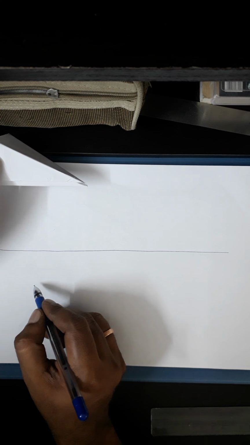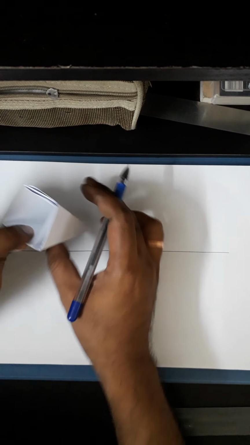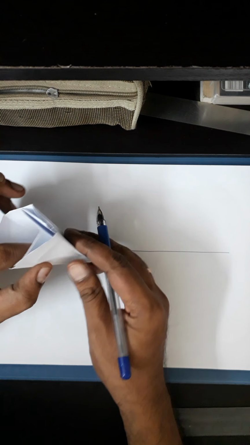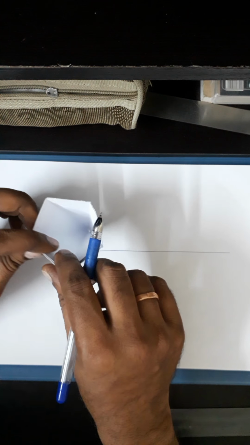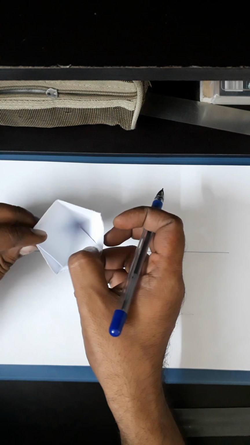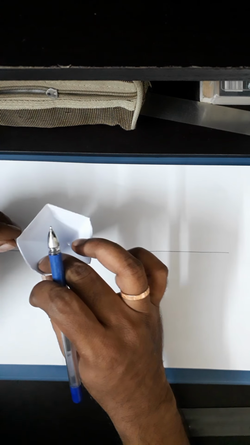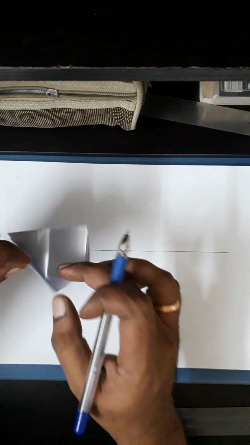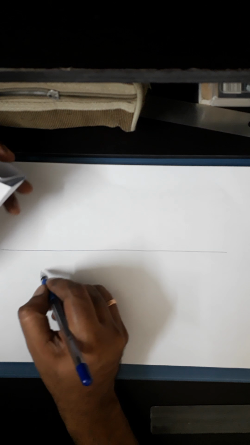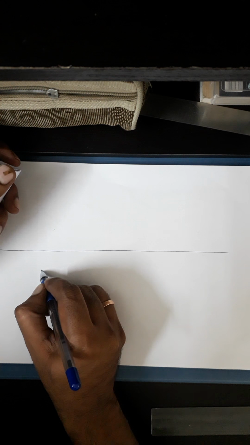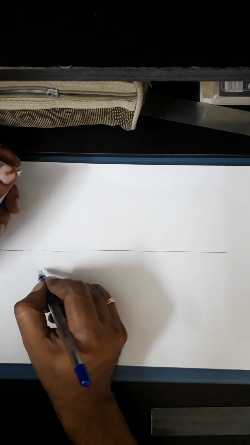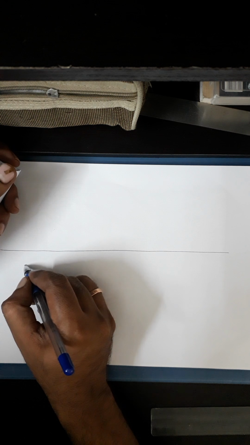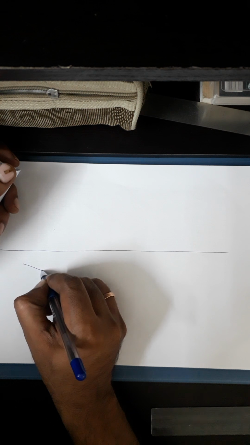If you want to suspend a pentagonal pyramid about a corner, you should have a corner on the left side, so that when you suspend, the solid turns towards right. So you go for a corner position on the left side.